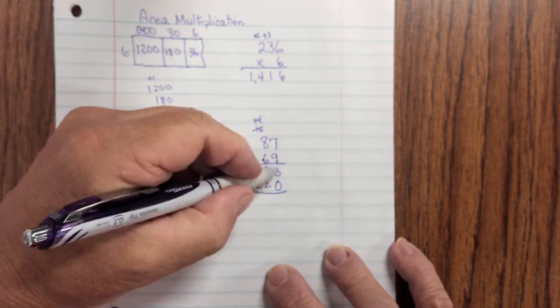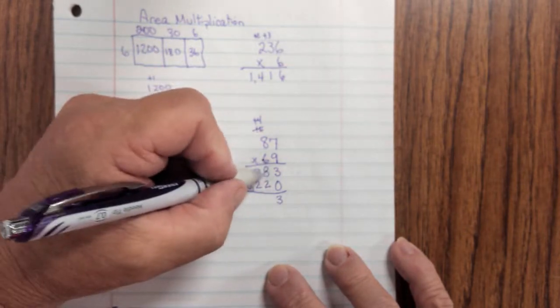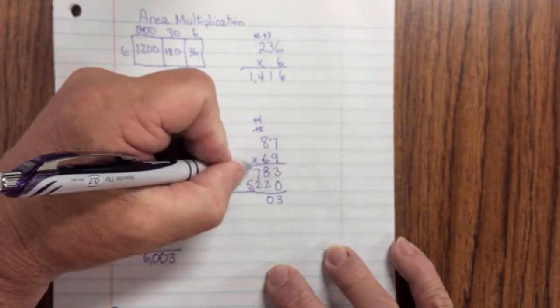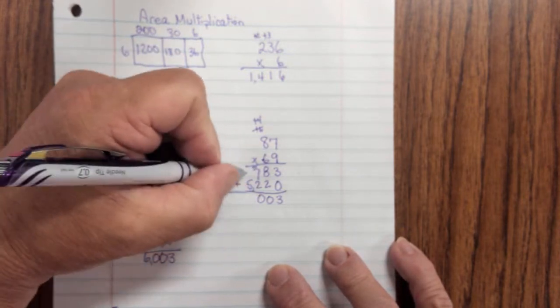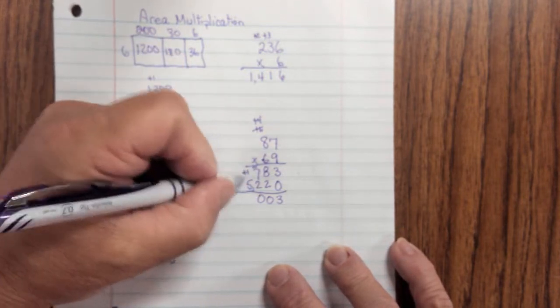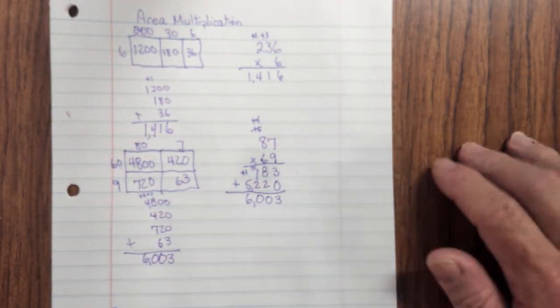So I add up. 8 and 0 is 3. 8 and 2 is 10. Carry 1. 1 and 7 is 8 plus 2 is 10. Carry 1. 1 and 5 is 6. We get the same number. So there it is, area multiplication.